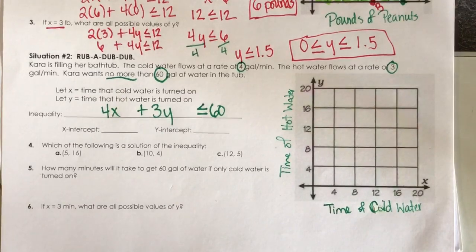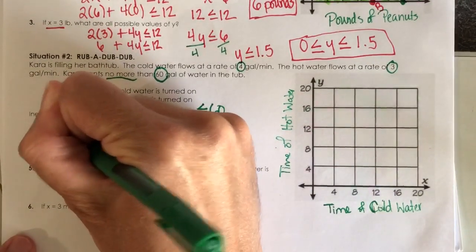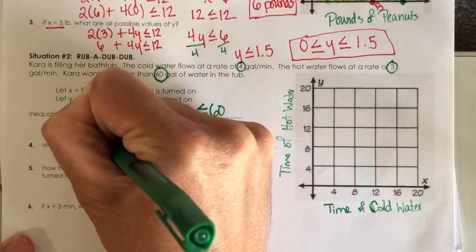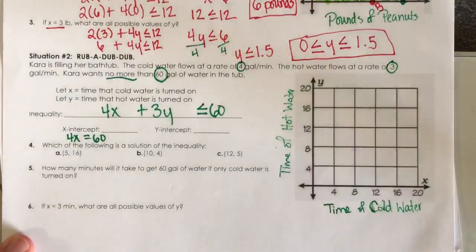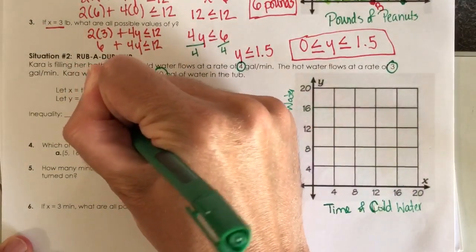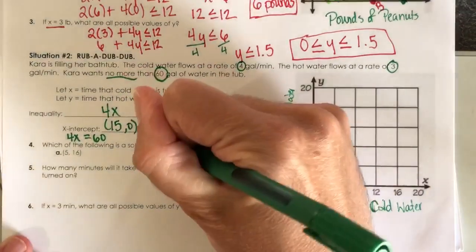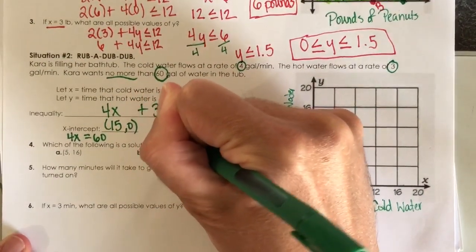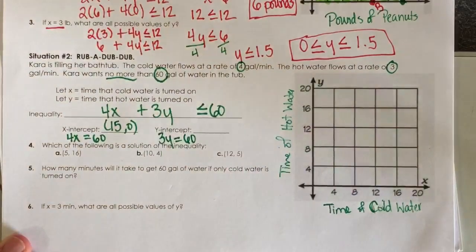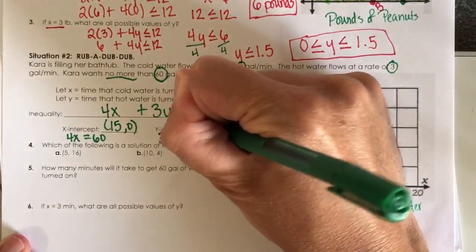The next thing we want to do is figure out what is our x-intercept. So take your x term, set it equal to the constant. 60 divided by 4 is 15. So I have an x-intercept at 15. To find your y-intercept, take your y term, set it equal to the constant. So 60 divided by 3 is 20. So I have a y-intercept at 20.